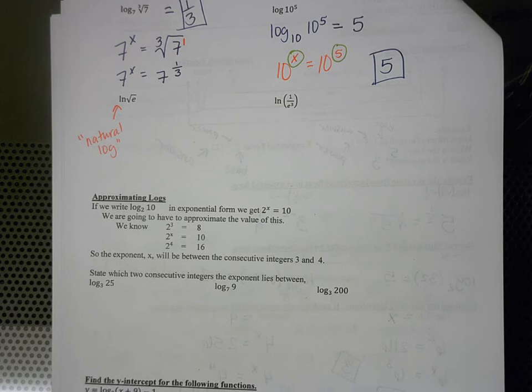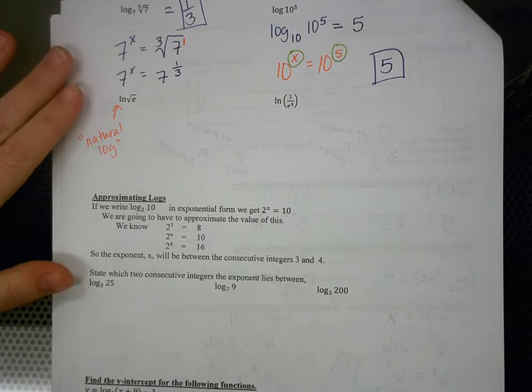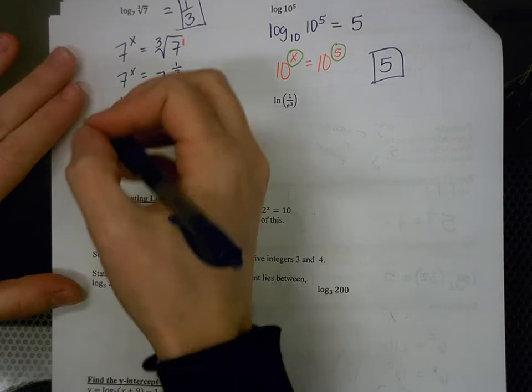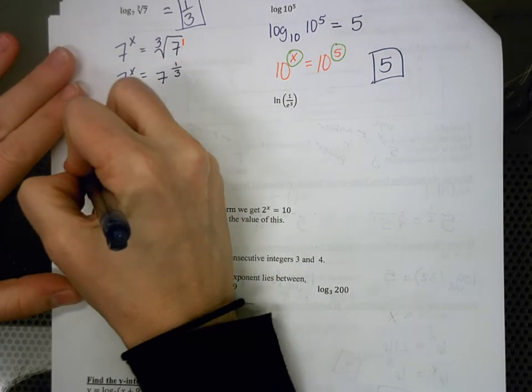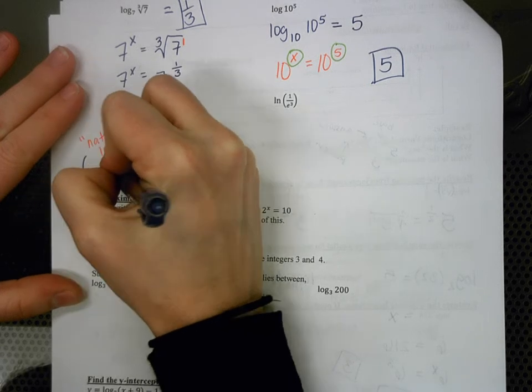But we're trying to just figure out the exponent here. So we need to know what the base is of a natural log in order to figure out what number we're raising to what power, etc. So the base of all natural logs is automatically going to be this lowercase e symbol.